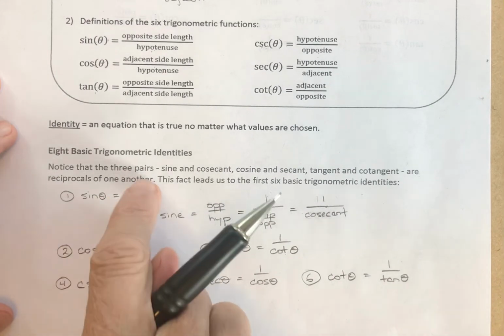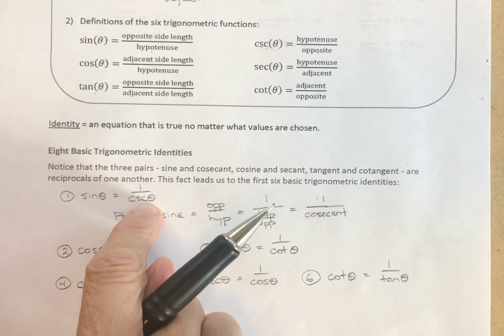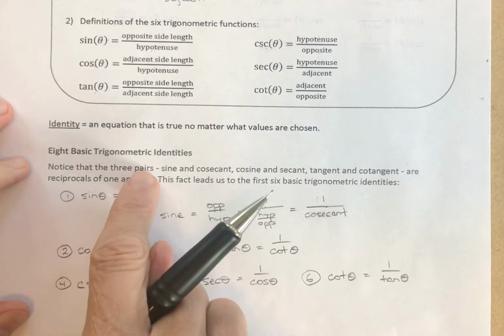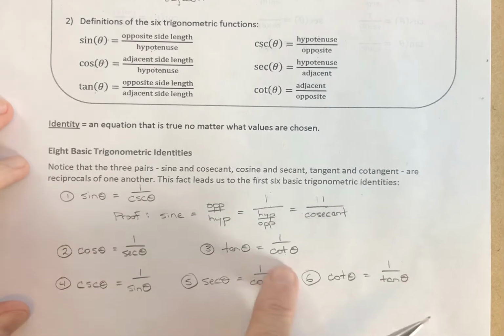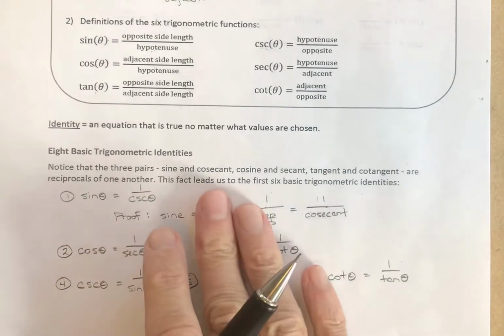So those are your first 6 definitions that are essentially stating the reciprocals: the sine of an angle is equal to 1 over its reciprocal. So the sine is equal to 1 over the cosecant, etc. Those are your first 6.